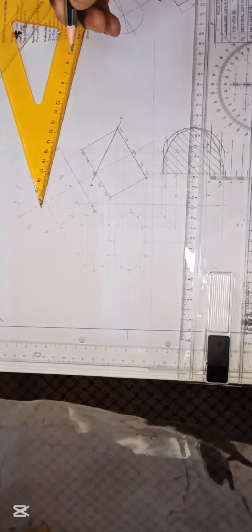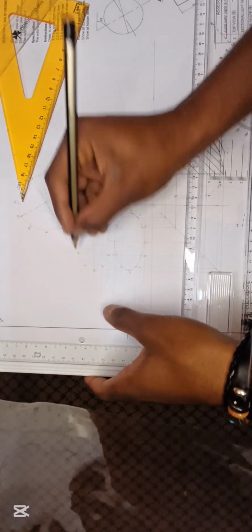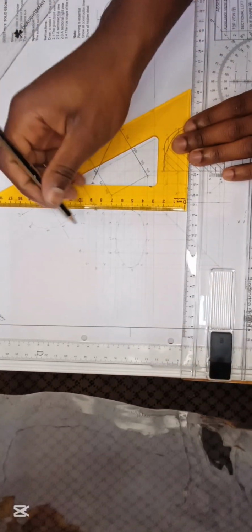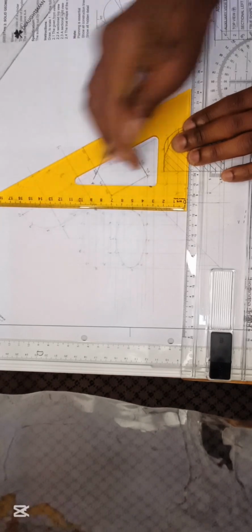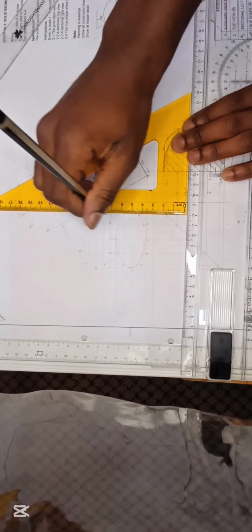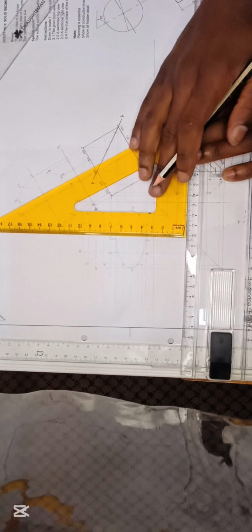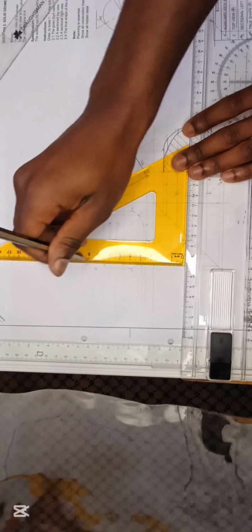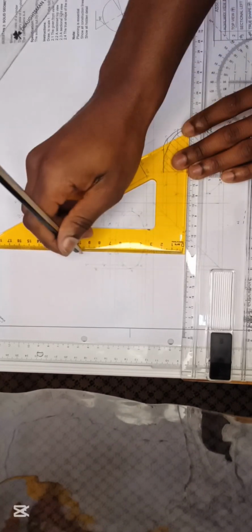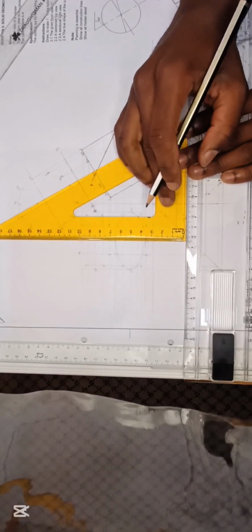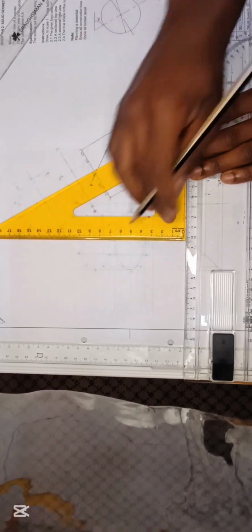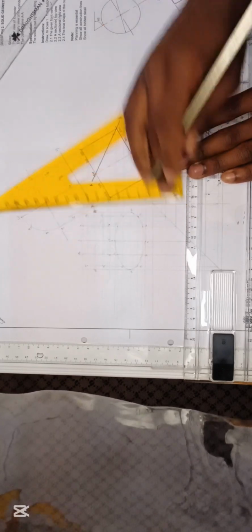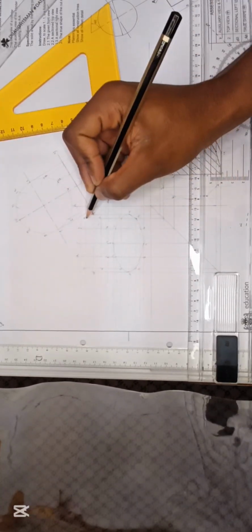And then we will now need to join all the matching numbers. Remember, we need to combine all the matching numbers, 4 and 4 here. Then when we are done, we can confidently say this is going to be in hidden detail, guys.